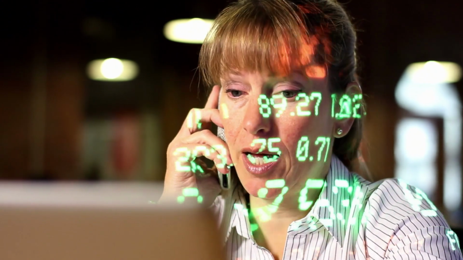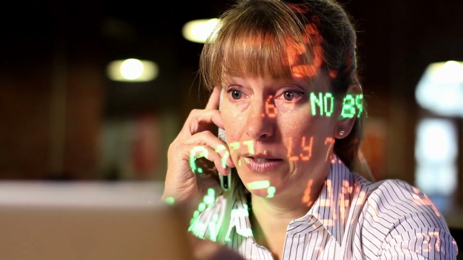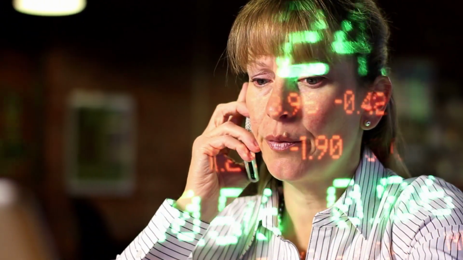Step 3. Developing a strategy. Having a well-defined trading strategy is crucial for success. Determine your trading goals, risk tolerance, and preferred trading style. Will you be a scalper, day trader, or swing trader? Develop a strategy that aligns with your preferences.